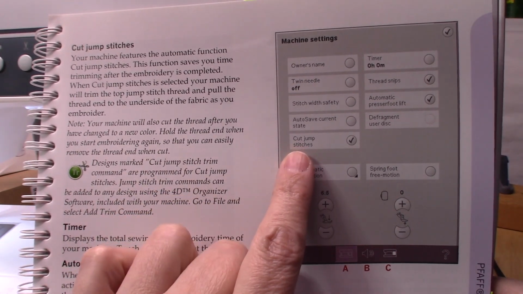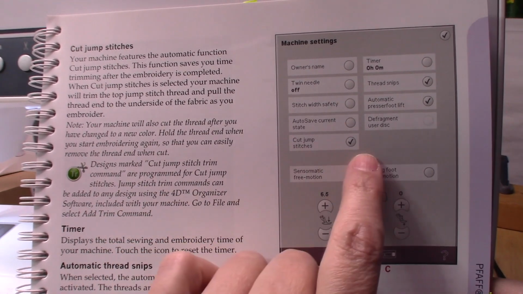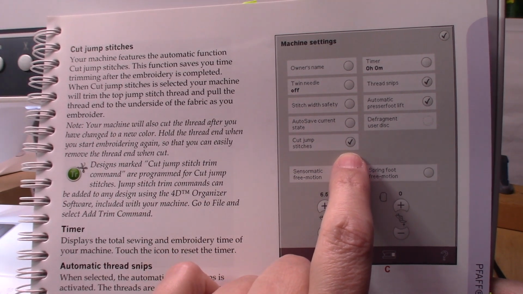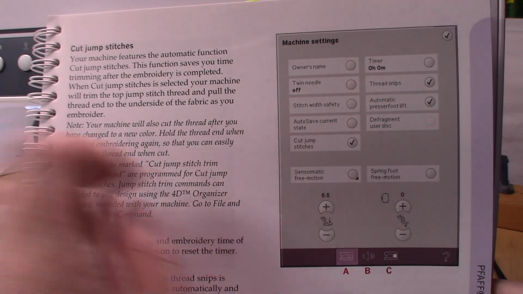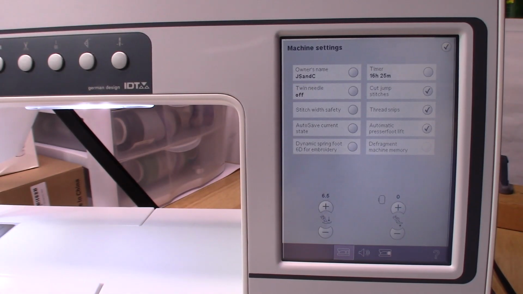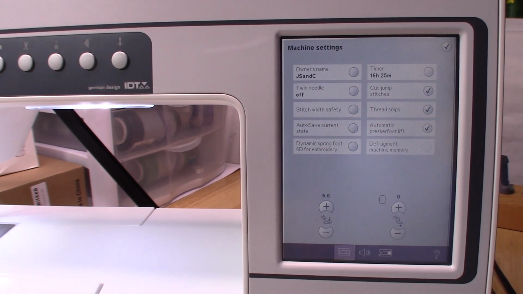So that's going to be this little option, cut jump stitches, and that will only be on there when you have your embroidery unit plugged in. Okay. And there's a little note there, and it says your machine will also cut the thread after you have changed to a new color. Hold the thread end when you start embroidery again so that you can easily remove the thread end when cut. Designs marked with a cut jump stitch trim command are programmed for cut jump stitches.